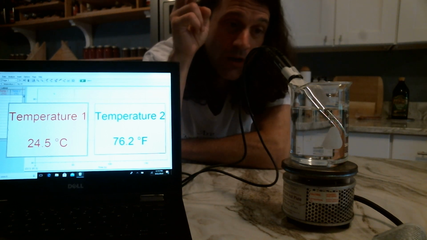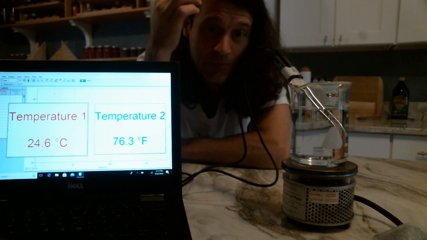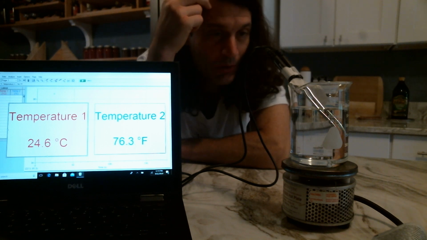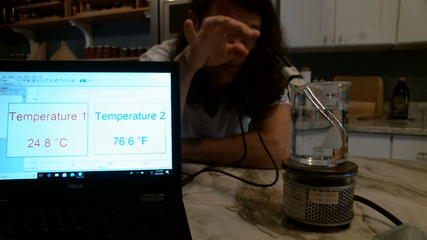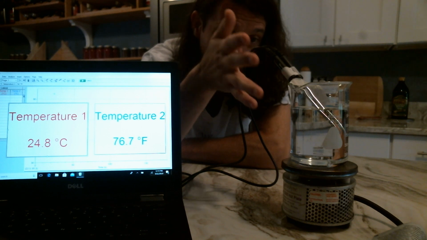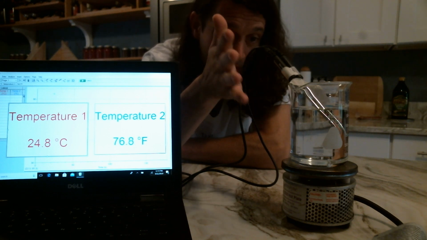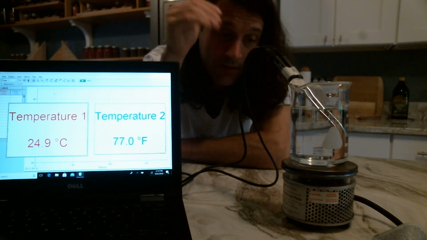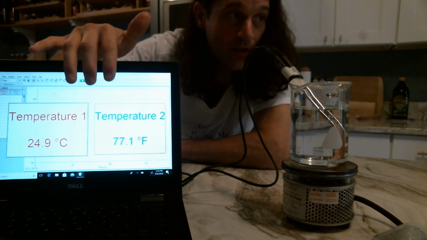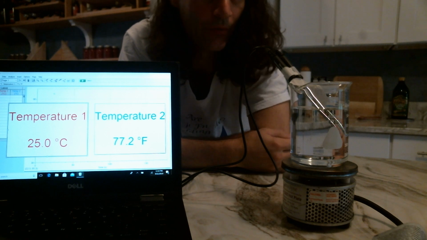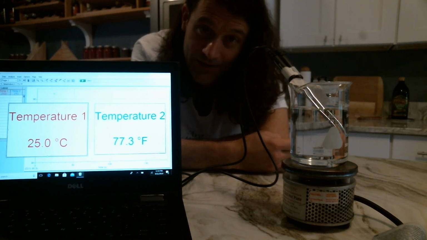These are two separate temperature probes, they call them, for Vernier or LabQuest Pro, that hopefully you guys are somewhat familiar with by now. But those temperature probes are both monitoring, obviously, the temperature of the water. The hot plate's heating the water, and on the computer screen, what you see are the two different temperature scales that I'm measuring that temperature in.